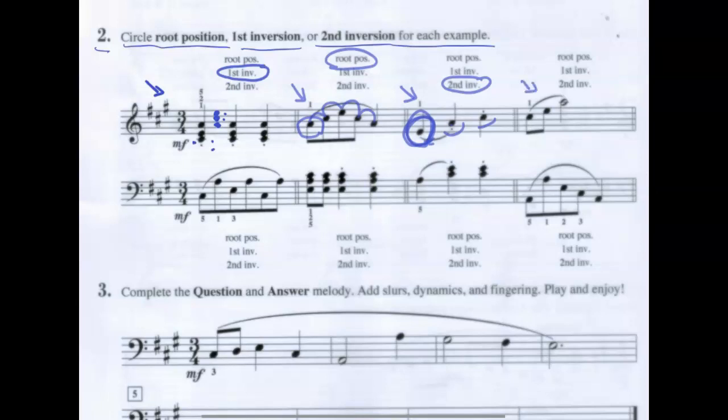And lastly, this one, take a listen. Okay, so C sharp is in the bottom. This is another type of broken chord. So this one is first inversion, right? Just like the first measure.